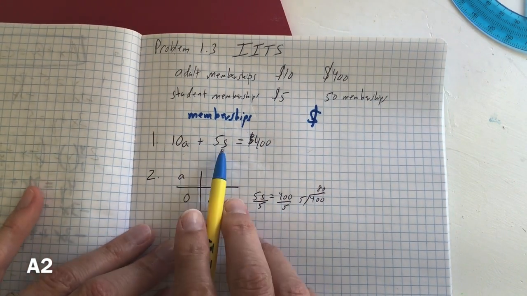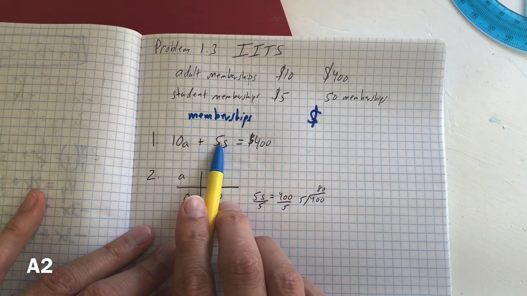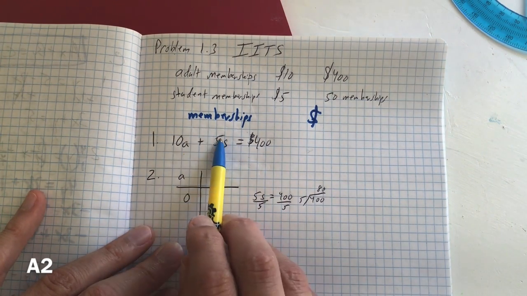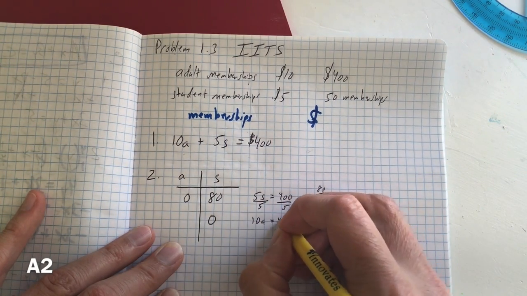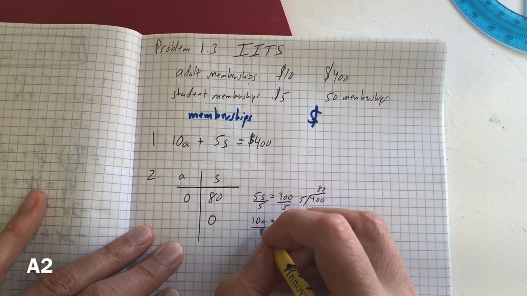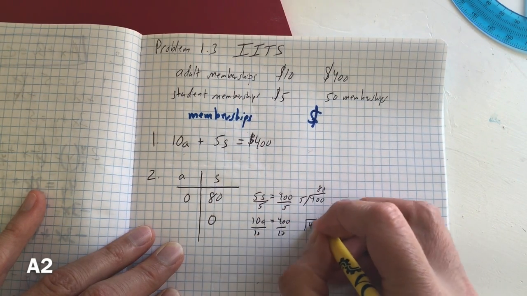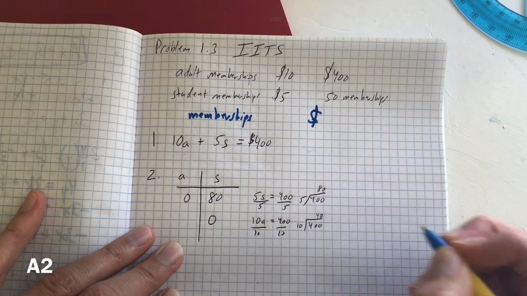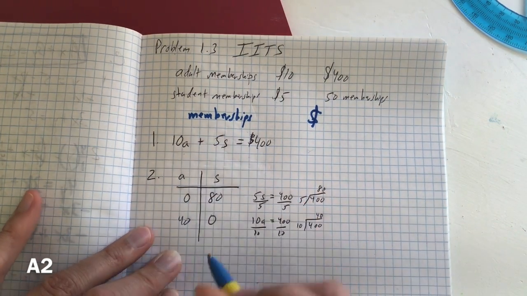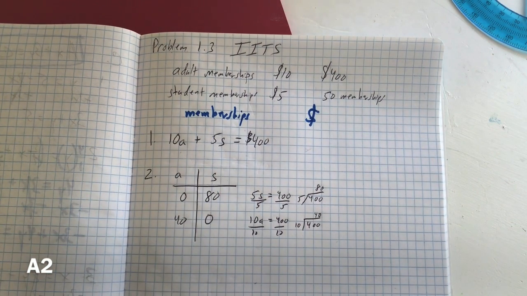So then this time let's put in 0 for this one. So 5 times 0 would be 0, so I'm left with 10A equals 400. In this case, I divide both sides by 10, and I'm left with 400 divided by 10, which would give me 40. So it turns out there would be 40 adult memberships and 0 student memberships. So that's one of the two ways to do it.